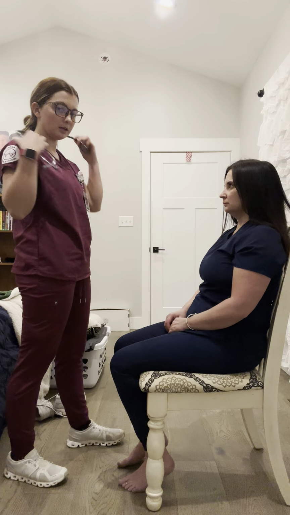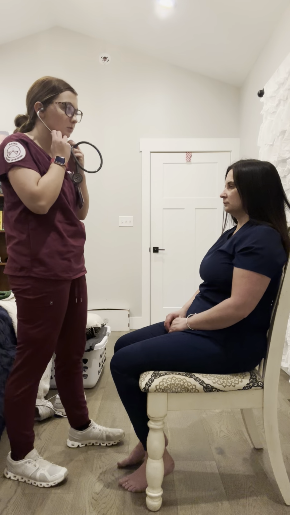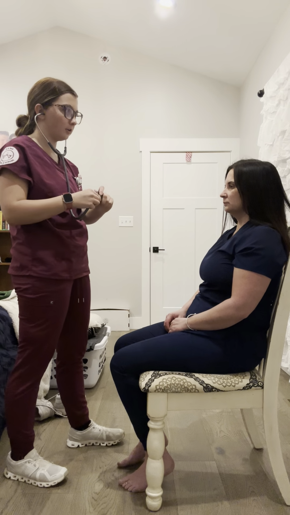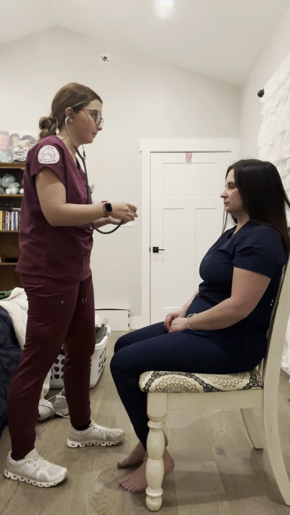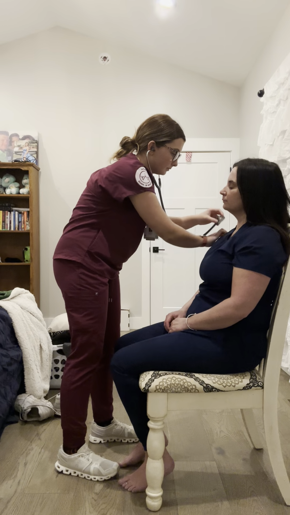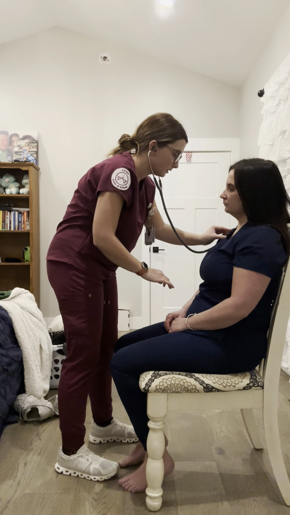Now we're going to auscultate her lungs. We're going to do the 10 points in the front and the 10 in the back, as well as the 2 on the side, listening for any wheezing, rhonchi, stridor, or crackles. Okay. You'd be taking a deep breath for me at each of these.